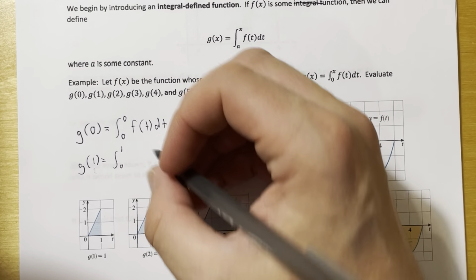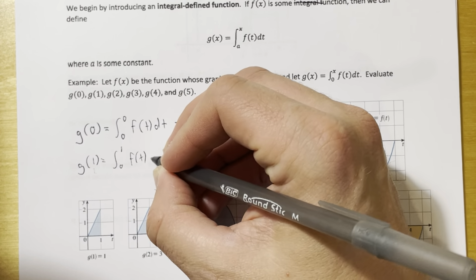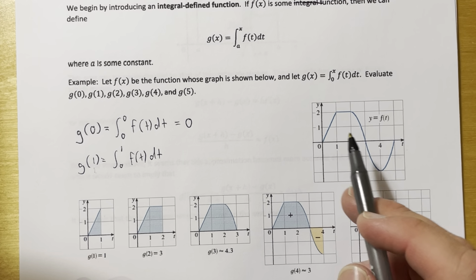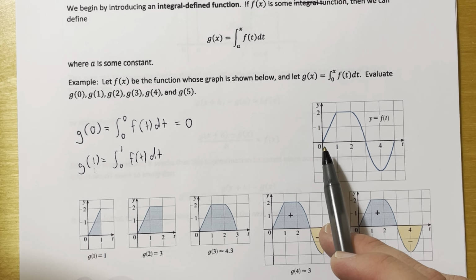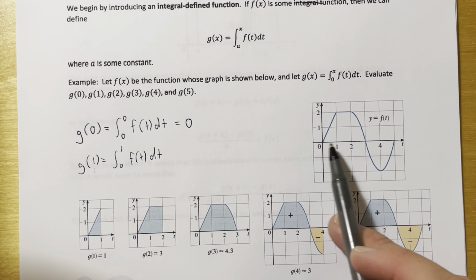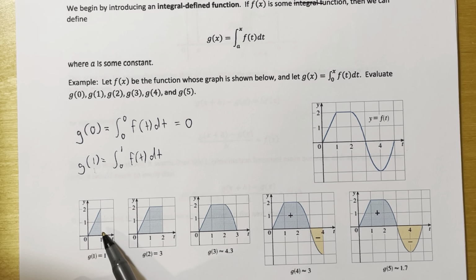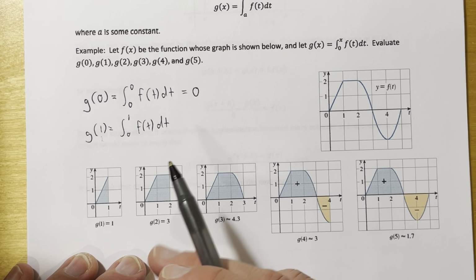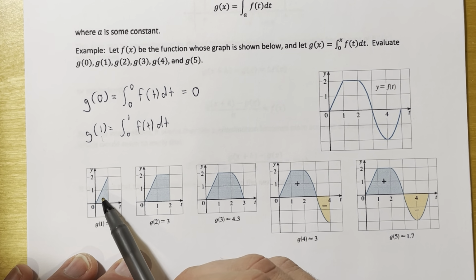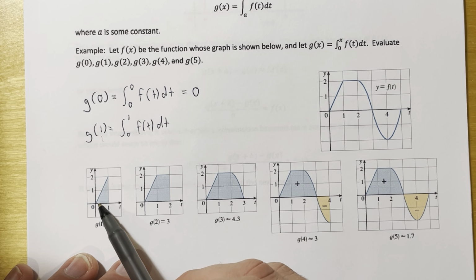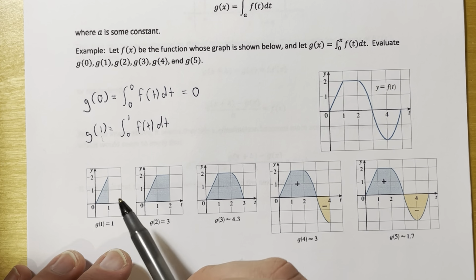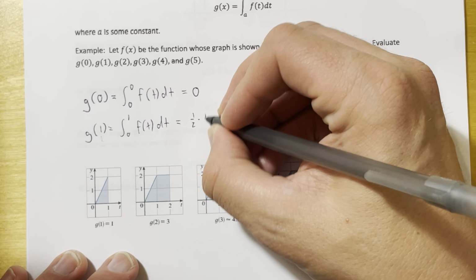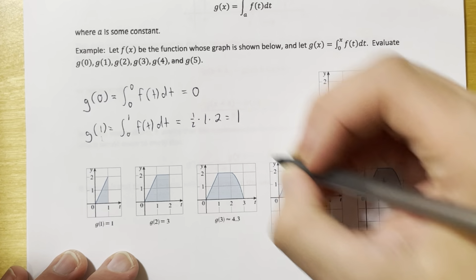The 1 becomes my upper limit of integration of f of t dt. Now, how do I evaluate that integral? Well, now that I have a graph to look at, I'm looking at the area under this curve from 0 to 1, which is shown here. It's just highlighting that specific part of the graph. In this case, I do get to use a geometric area formula because we have a right triangle here. The base is 1, the height is 2, so 1/2 base times height, 1/2 times 1 times 2 would equal 1.